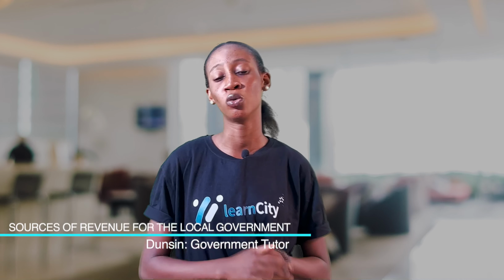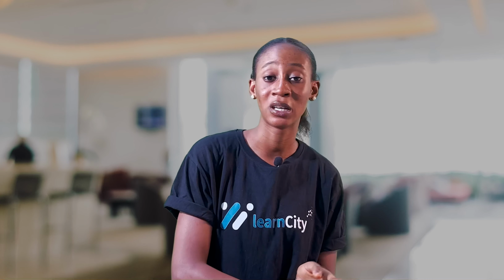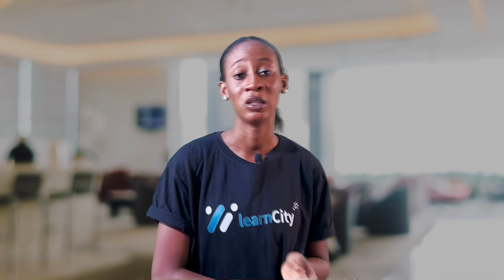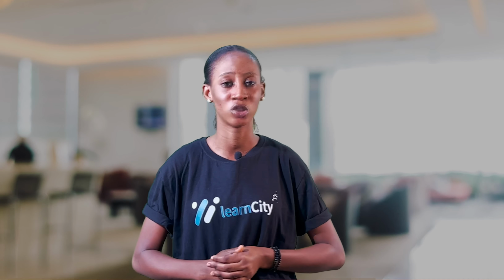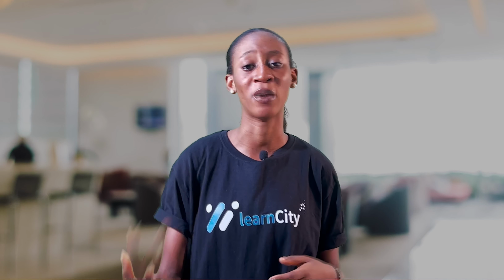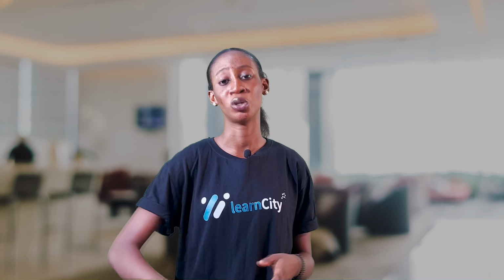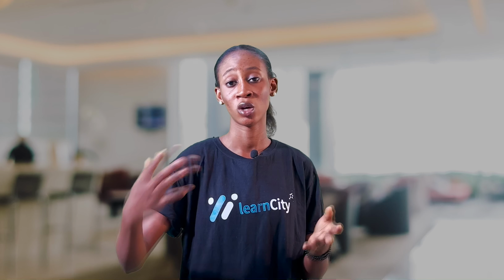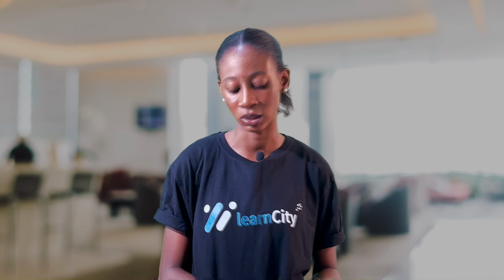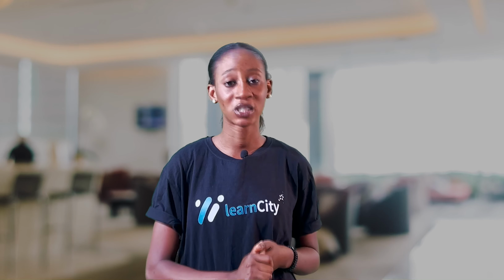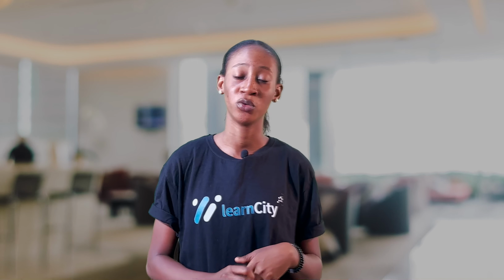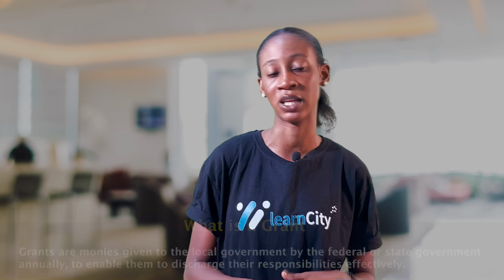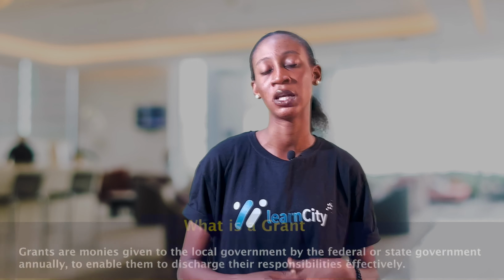How do they get money to build the public healthcare centers, the public schools, the public conveniences, the markets, the motor parks, and the many functions that they perform? How do they get money to ensure the continuous running of their day-to-day activities? The first source of revenue for the local government we'll be looking at in this class is grants.